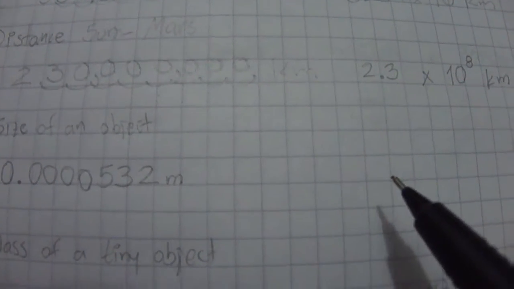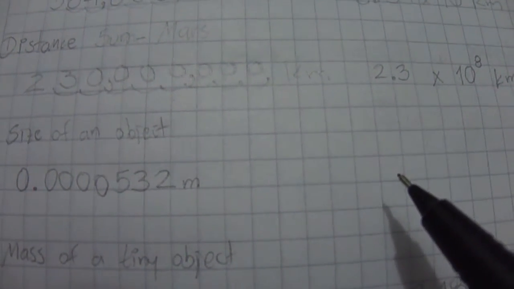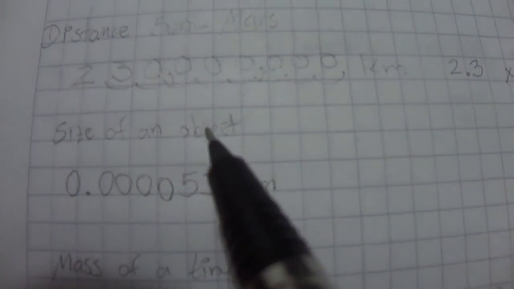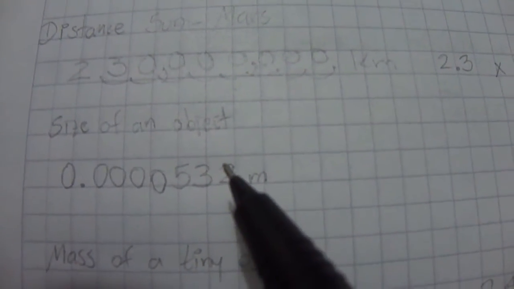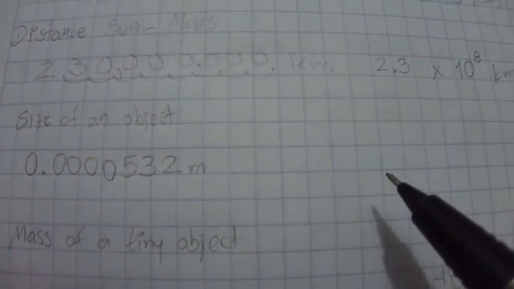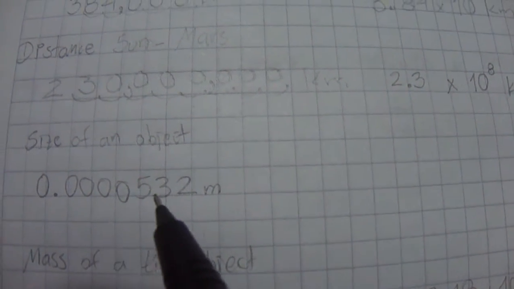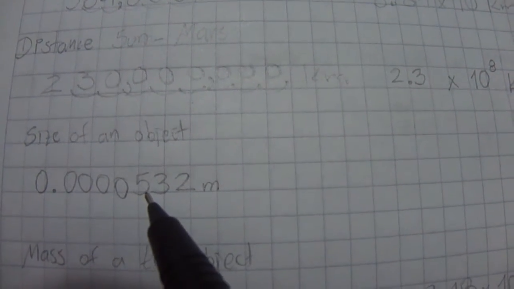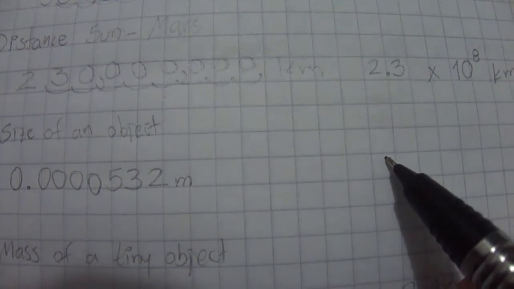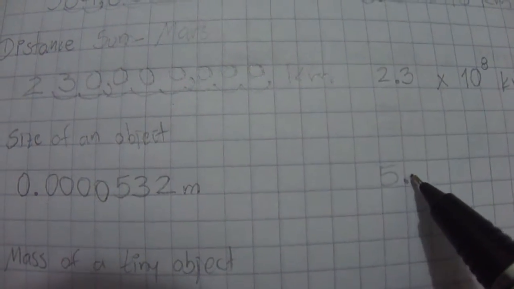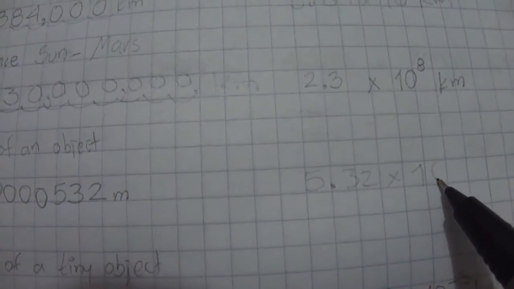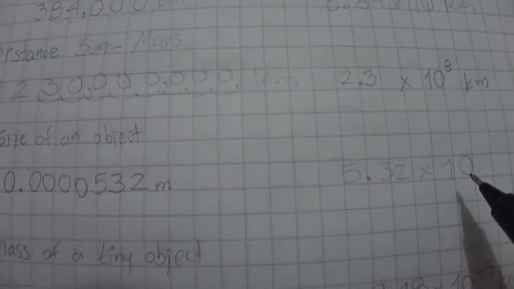Here we can also use scientific notation to express very small numbers. So in this case we have the size of an object when you look at this object into the microscope, for example. I know this number is very small. So we take the same digits, 532, but the number to be chosen is 5.32, because remember the first factor is a number between 1 and less than 10.